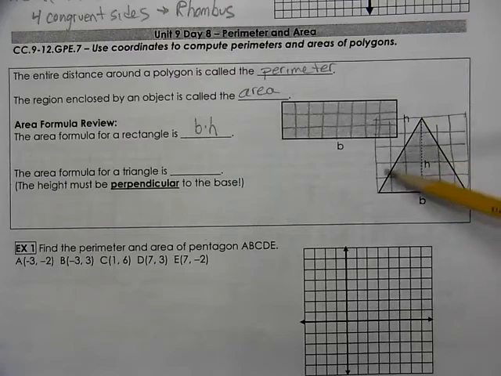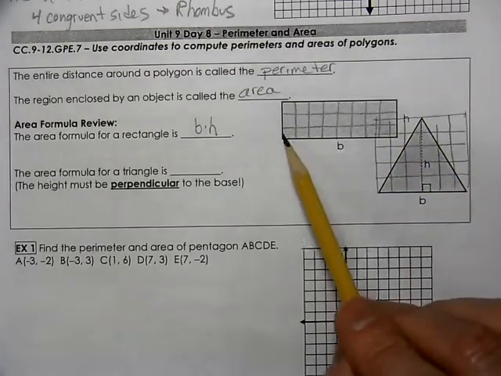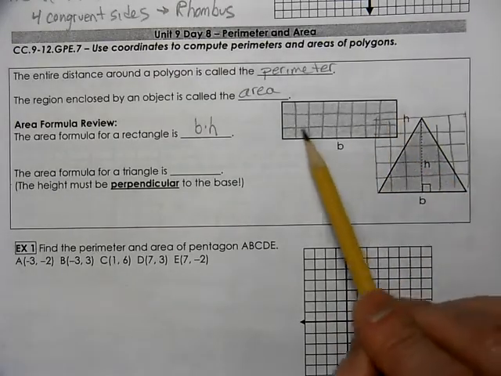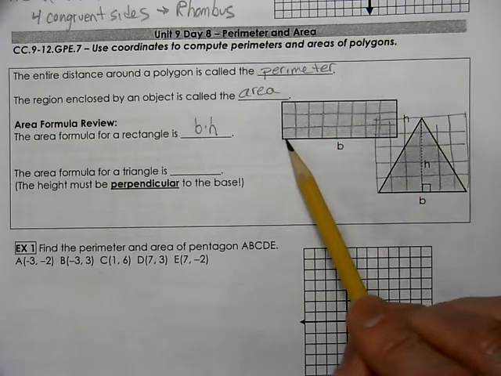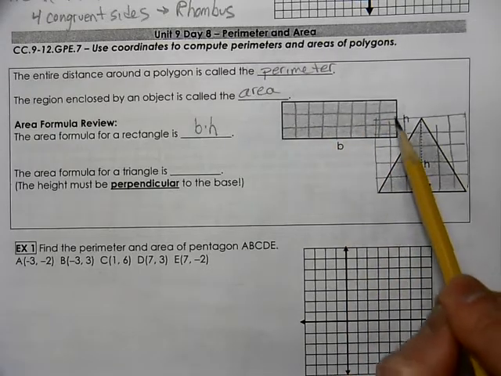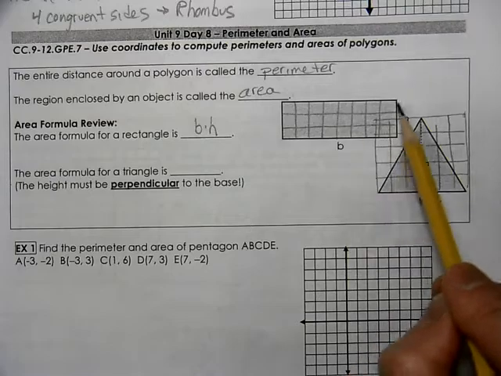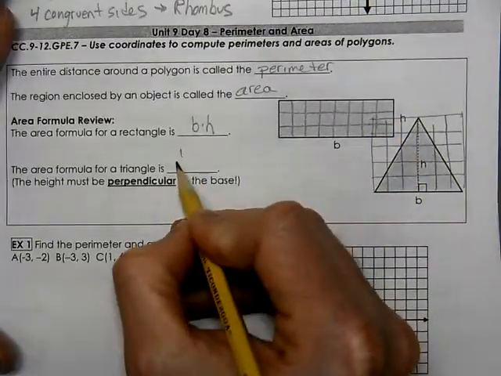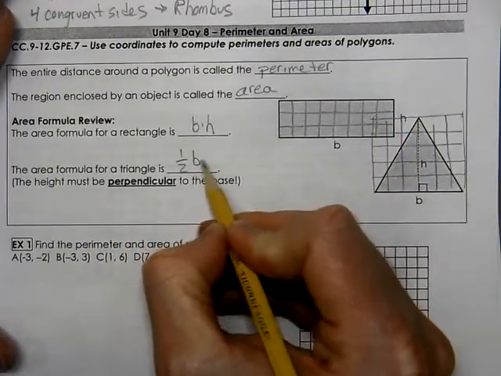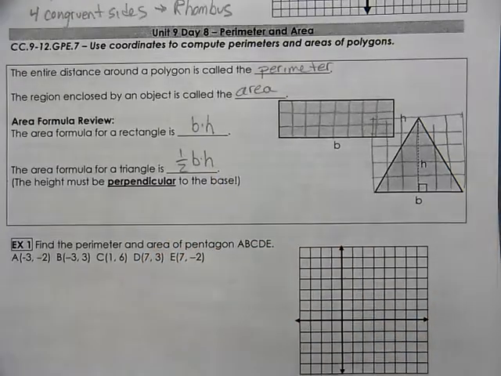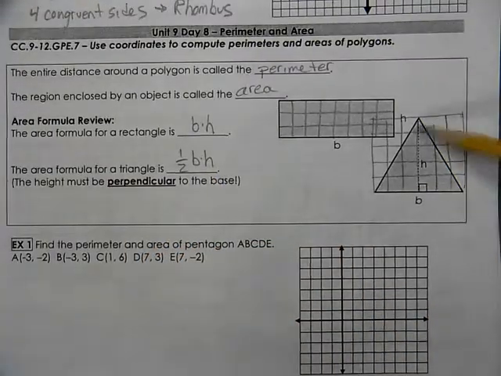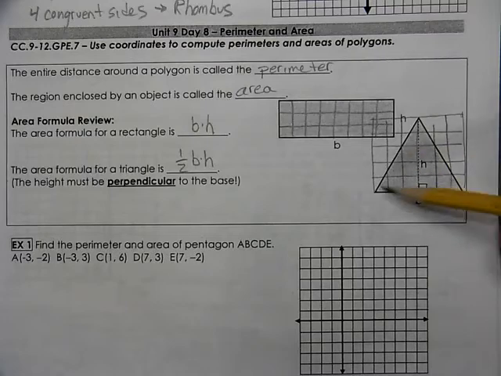But when you look here, if you had a triangle inside of a rectangle, the calculation would still be the whole base times the whole height, and it would be half that value. So we learned that the formula for a triangle is half base times height. That works even here when you don't have a right angle in the triangle.